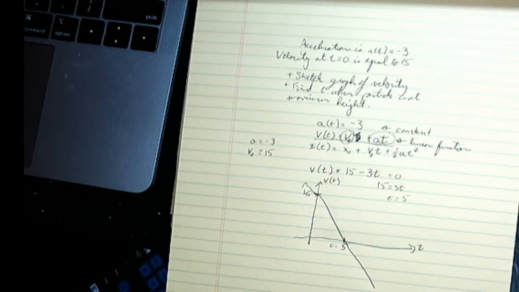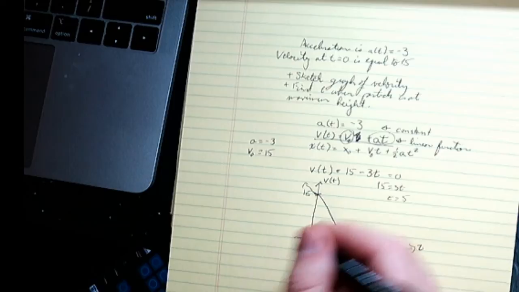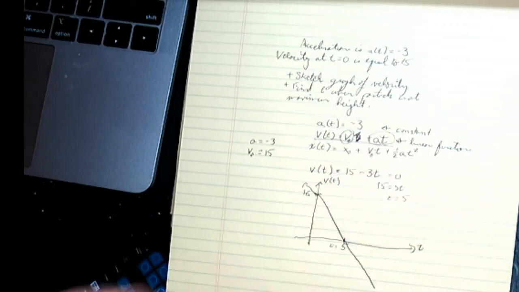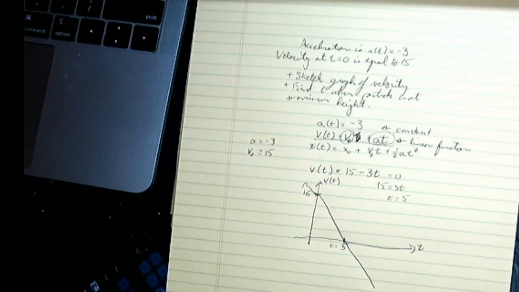And the cool thing is you know exactly when it reaches maximum height, because you notice, this is what I was thinking about this means. Over on this side of 5, the velocity is positive, which means it's going up. So we assume that this is, in fact, the up direction of motion. They don't actually say that, but that's okay. It's a sloppily written problem. That's fine.